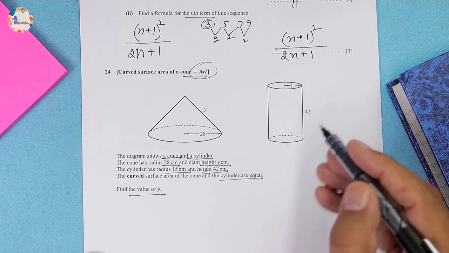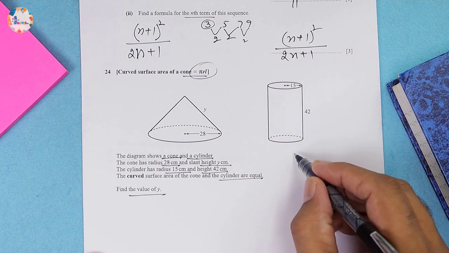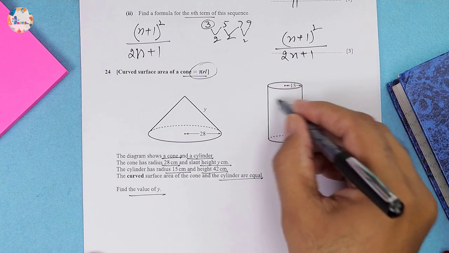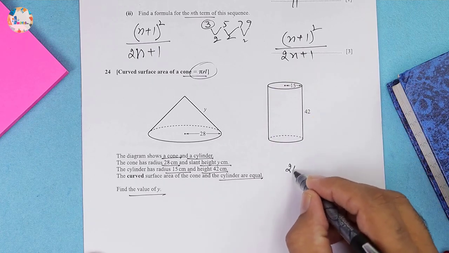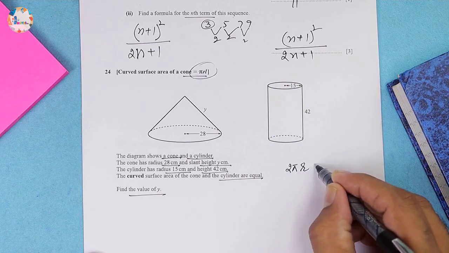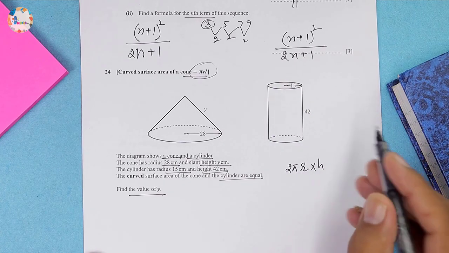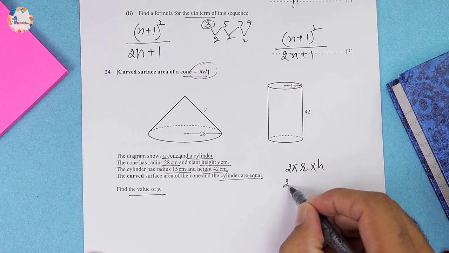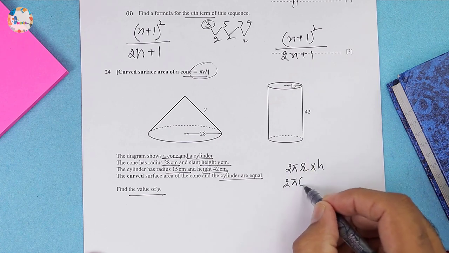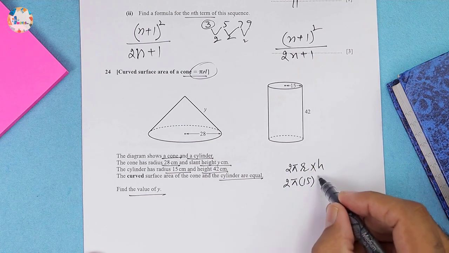So only the curved surface area will be 2 pi r, which is the perimeter of this circle, into h. This will be the formula for the cylinder curved surface area. So this will be 2 pi into radius is 15 and h is 42.